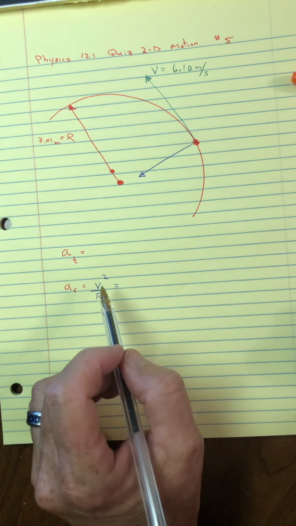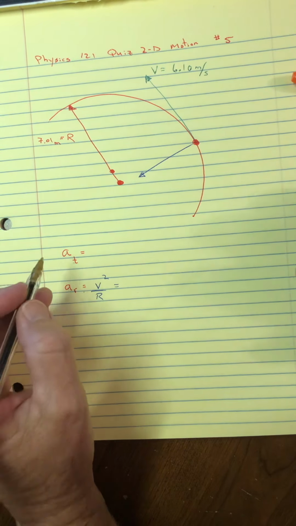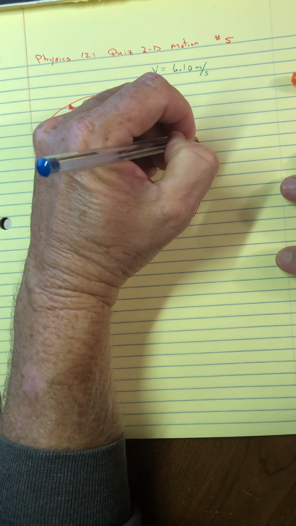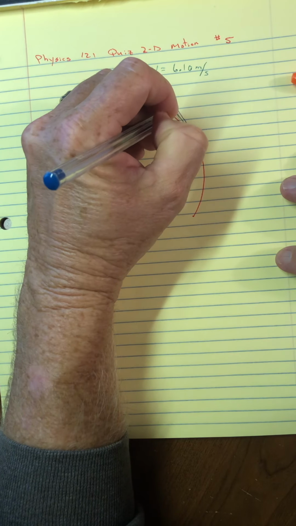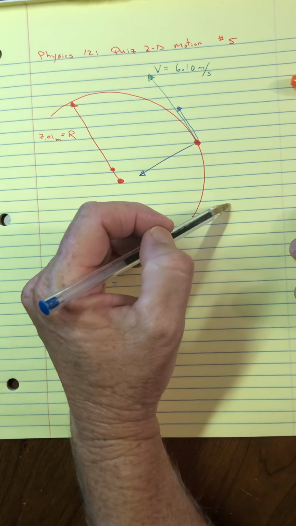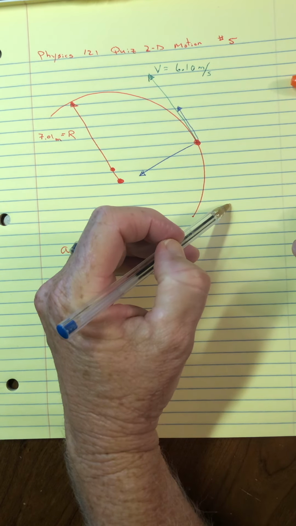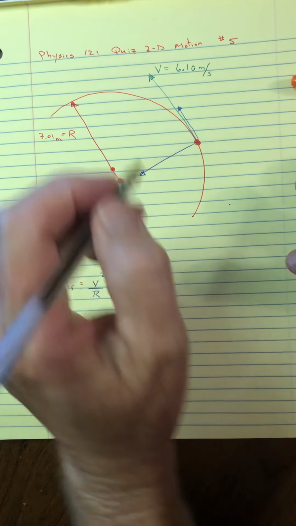The other component, the tangential piece, is the part along the motion, or it could be opposing the motion. If it's opposing, it's slowing down. If it is in the same direction, it's speeding up. And I know it's going to be the same direction because of what it's saying.